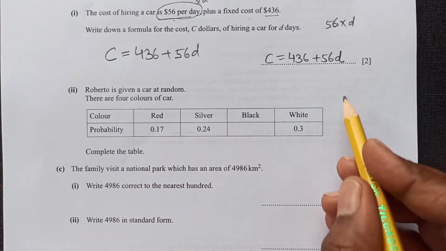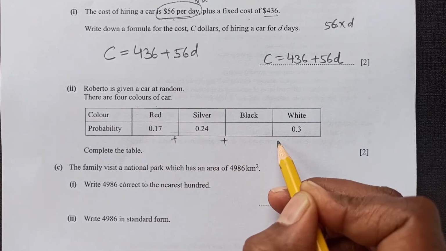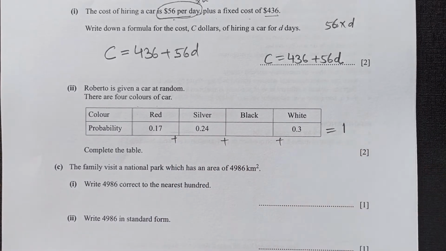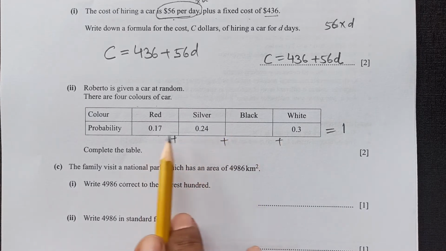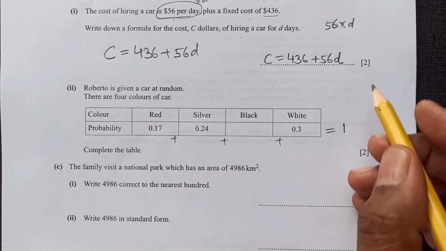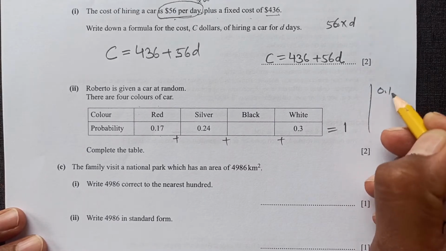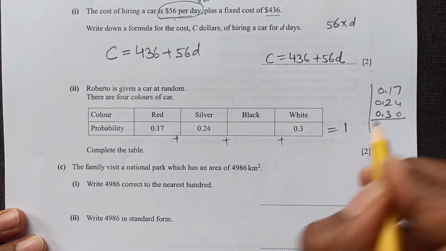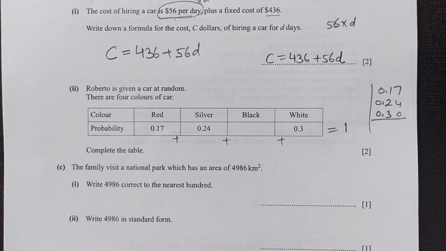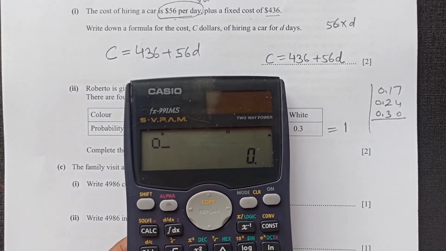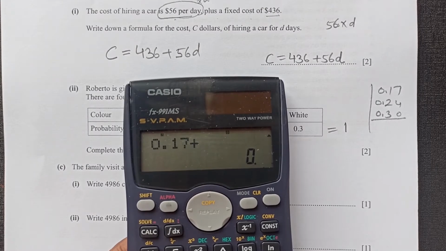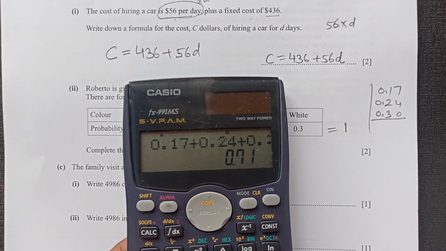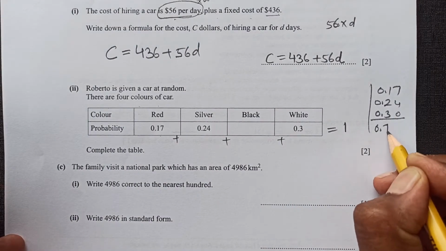The sum of the probabilities should be 1, so we subtract all of these from 1. 0.17 plus 0.24 plus 0.30 is 0.71.